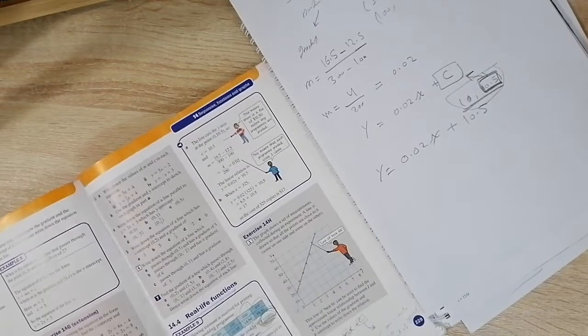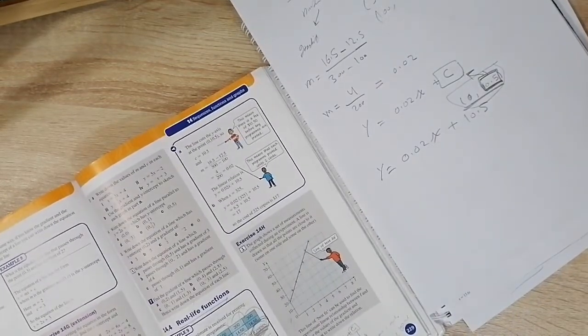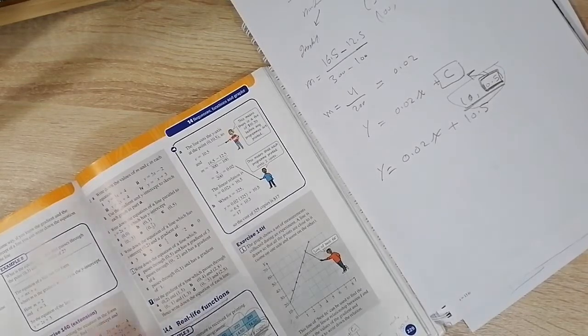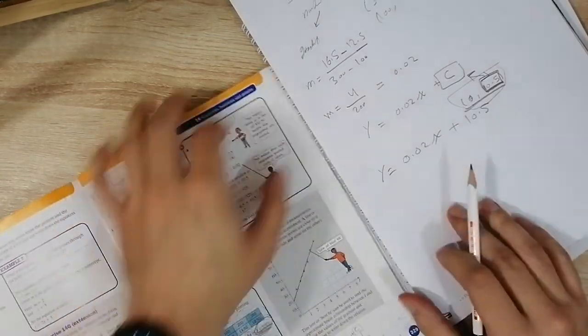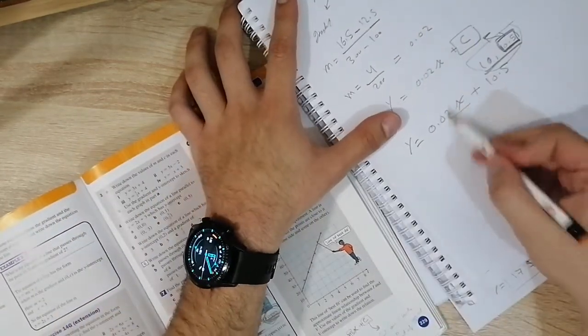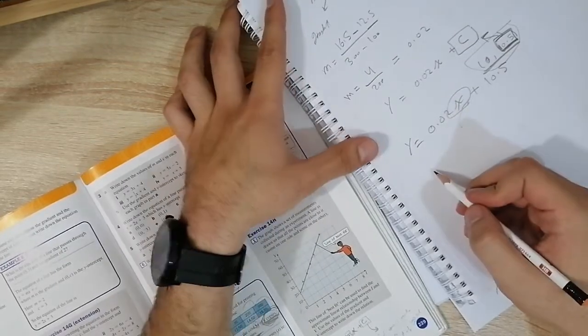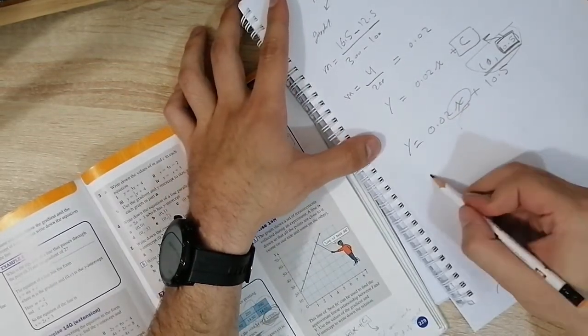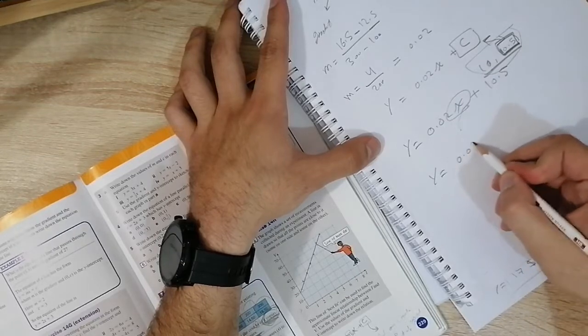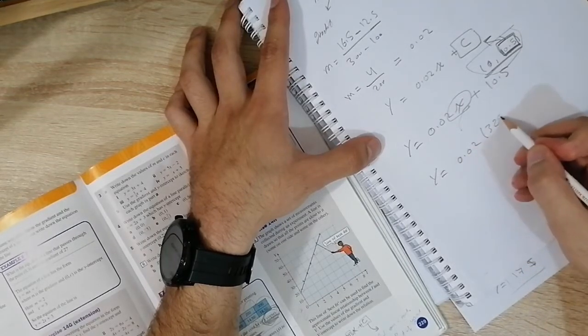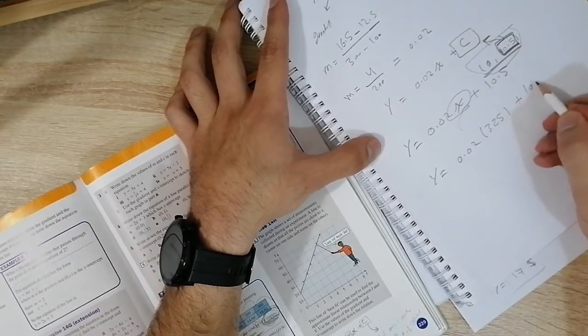Now the second question is, estimate the cost of 325 copies. Okay, they told me already the copies is for x. Now instead of x, I'm going to substitute x with 325. So y equals 0.02 times 325 plus 10.5.